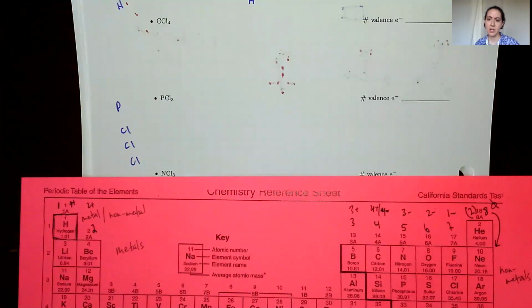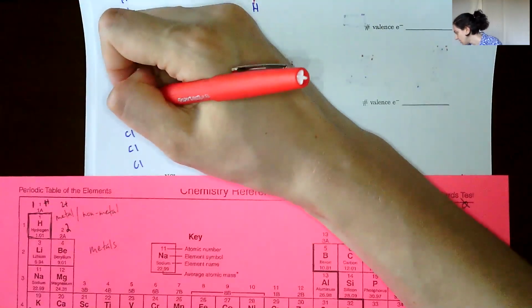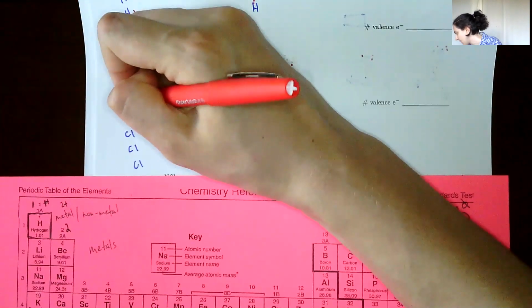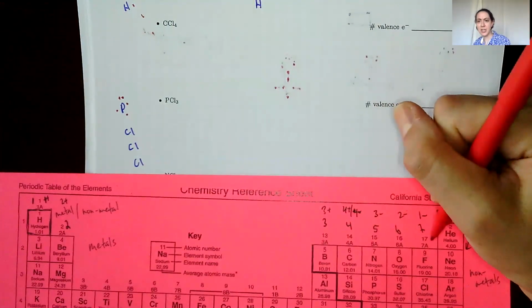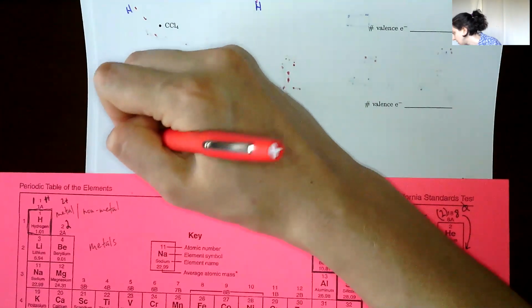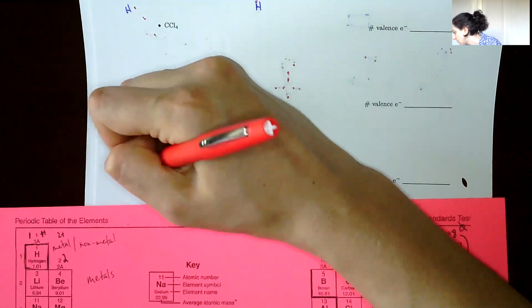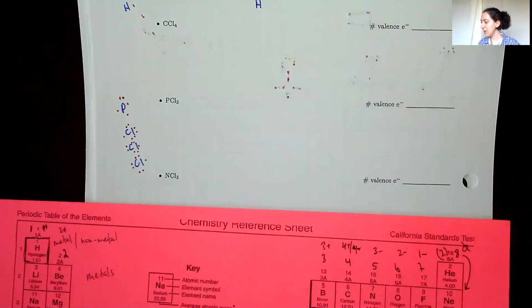And we're just going to put our puzzle pieces off to the side so we can figure out how to put them together. Okay, looking at our periodic table, phosphorus has 5 valence electrons, 1, 2, 3, 4, 5. And each chlorine has 7, 1, 2, 3, 4, 5, 6, 7. Okay, so we need to figure out a way to arrange these.